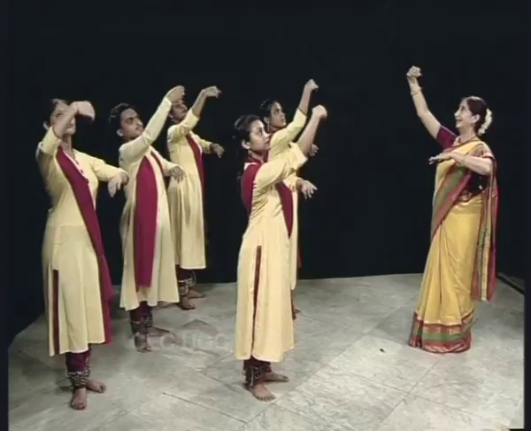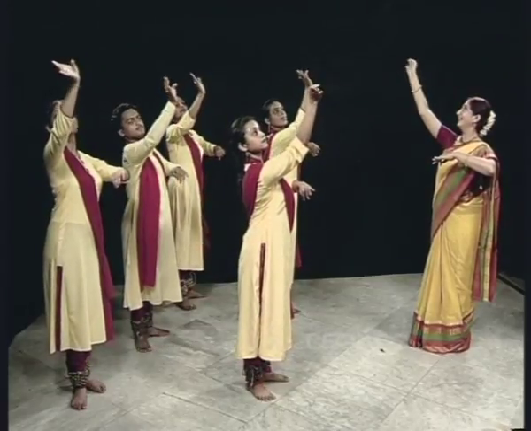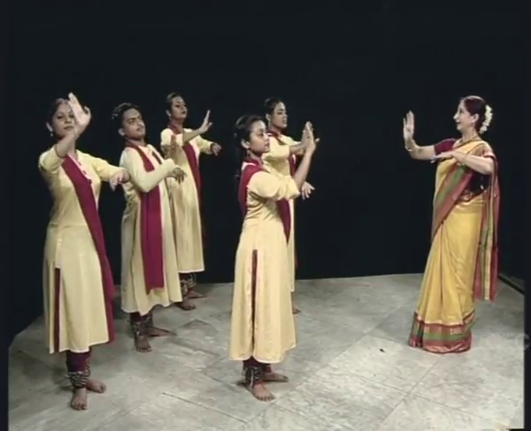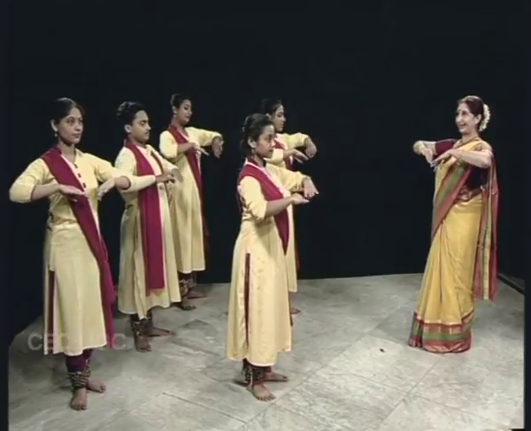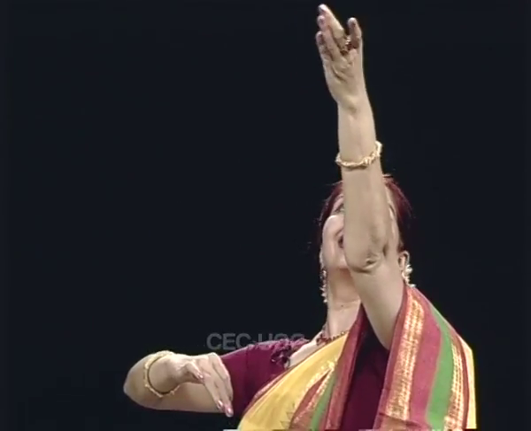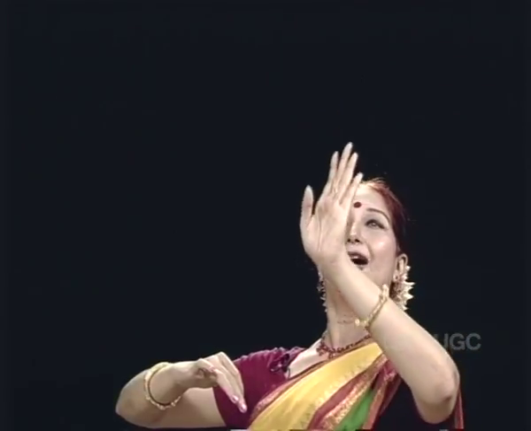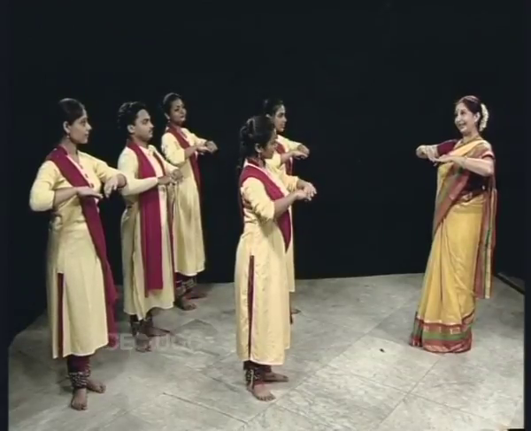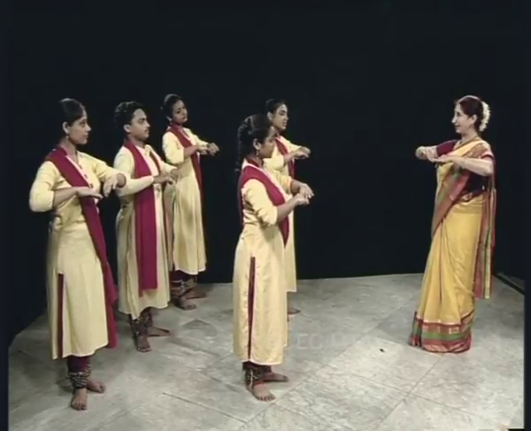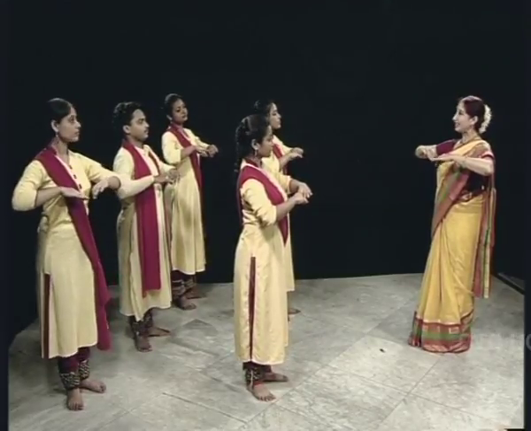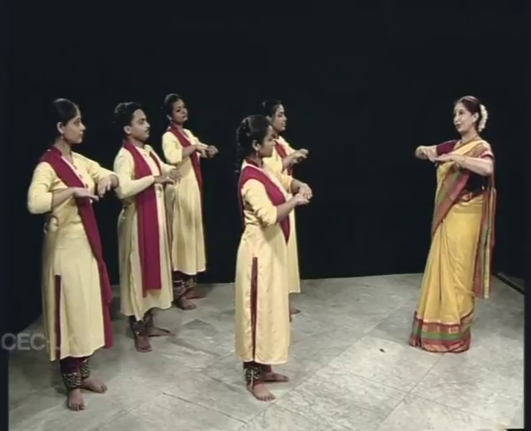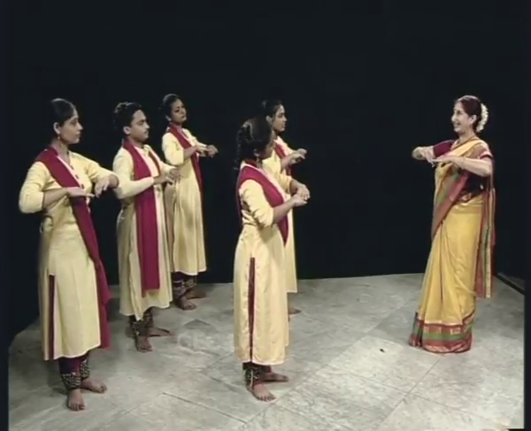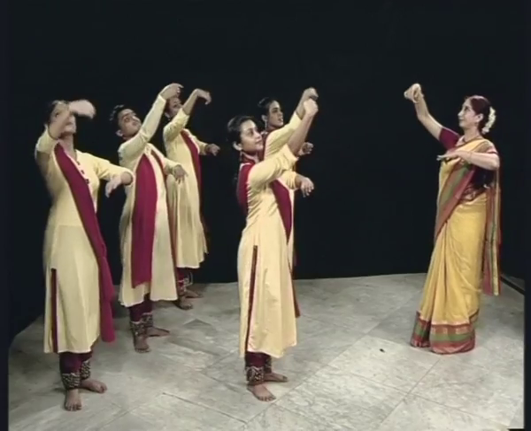Up, circle, down, back, up, circle, down, back. We will do it in Trital, in the 3 different tempos. And as you are doing your hands, you will also tap your feet as in Tatkar. Start. 1.